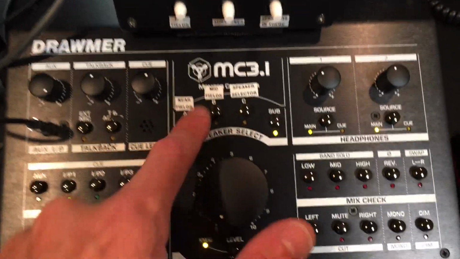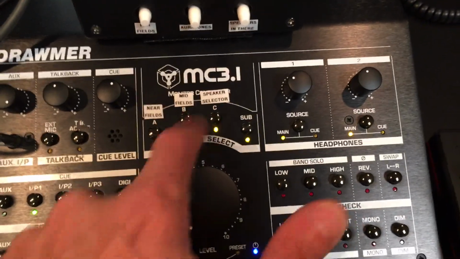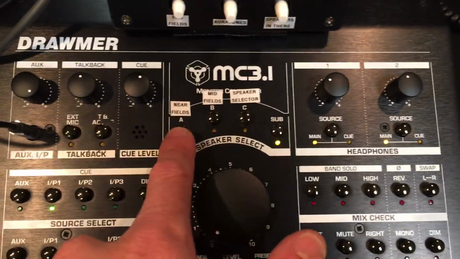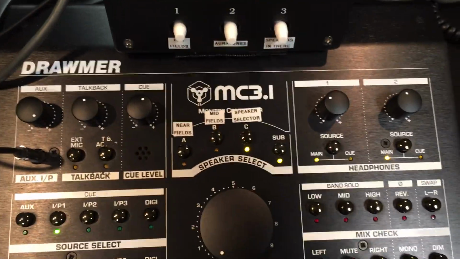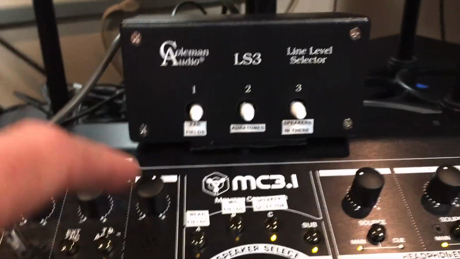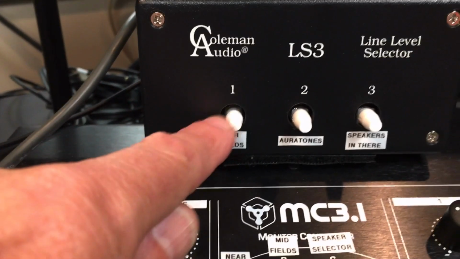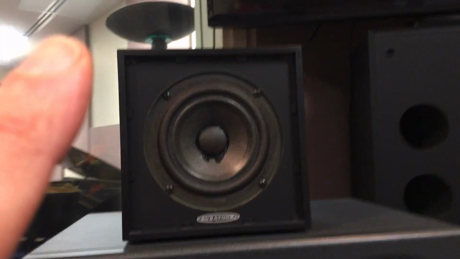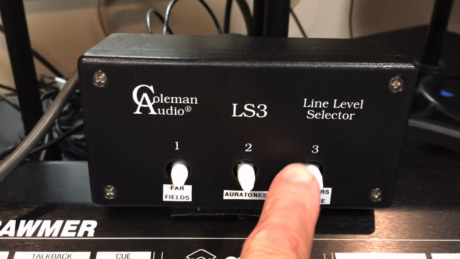You can turn something off and turn something else on, like that, but the default thing should be the near fields and the sub. This C one here, if I were to turn that off and this on, it says speaker selector. This is the speaker selector, and that's because there's three other options behind that button, and they are far fields. Those are the far fields. They are auratones. These are the auratones. They give you an idea of what your music will sound like on a television or a cheap car stereo. And then this button here is the speakers in there, and that refers to the speakers in the recording space, of which only one of them works right now.